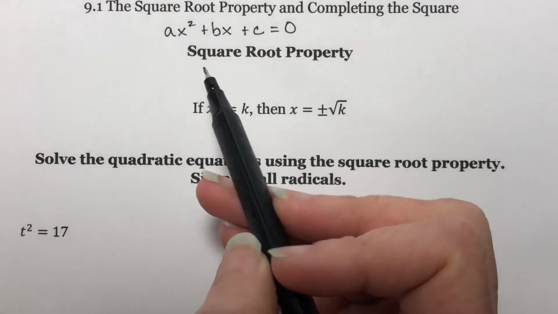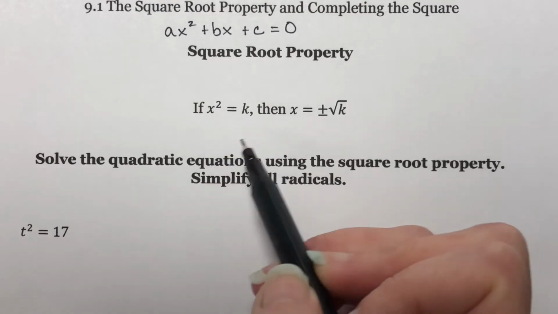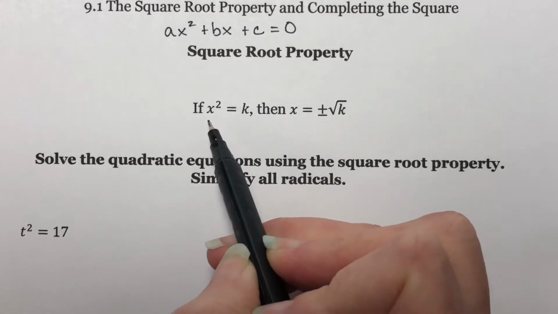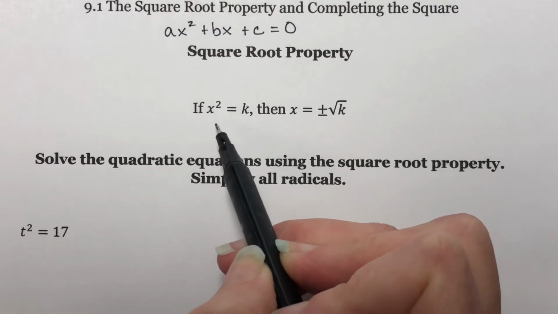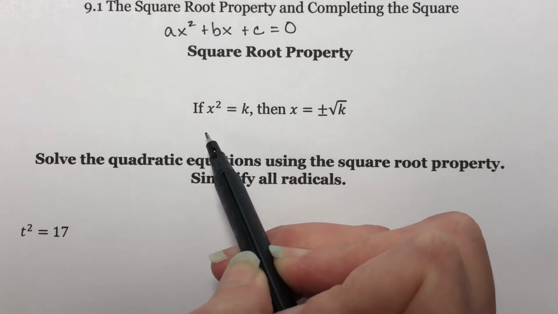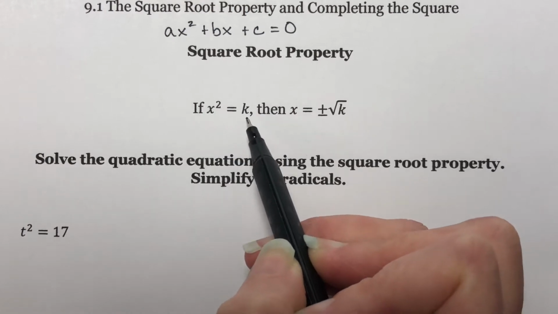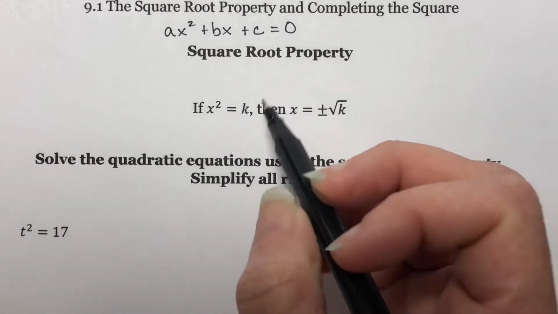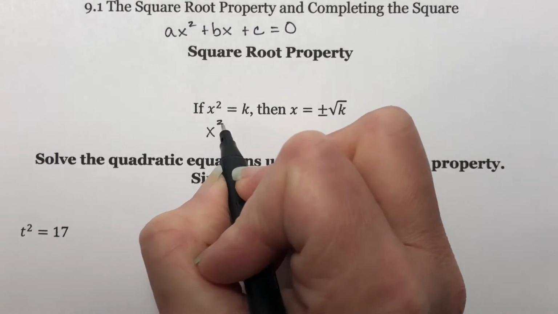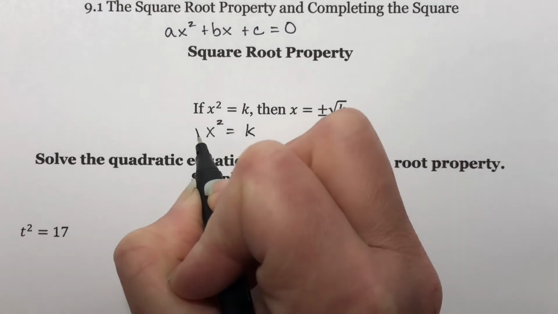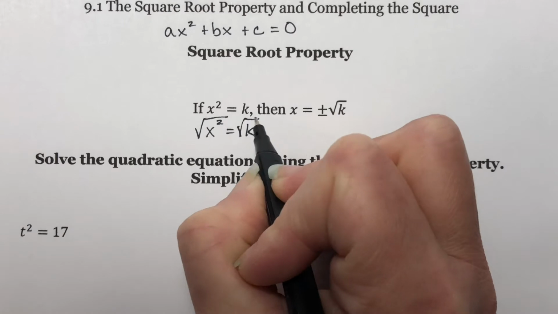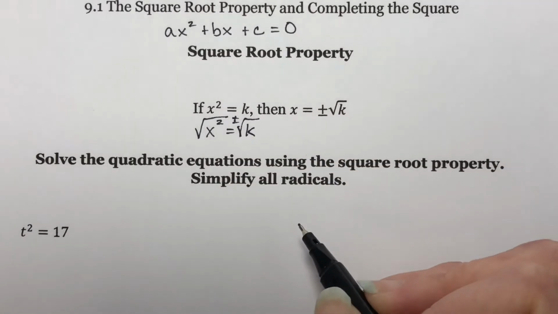What we're looking for is a quadratic that is specifically in this form, where you have something squared. It doesn't have to be just x. It could be a lot more complex than just x. But if you get something squared equal to a number, we can basically take the square root of both sides. But when we do that, we have to put a plus or minus on the other side.